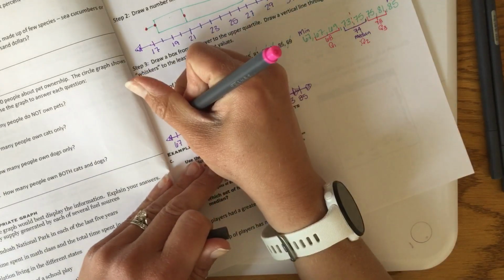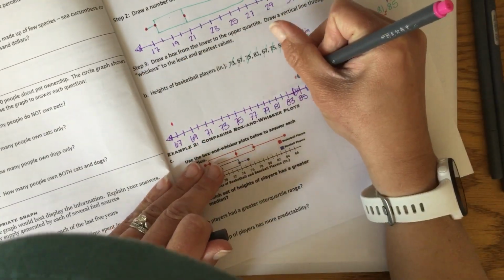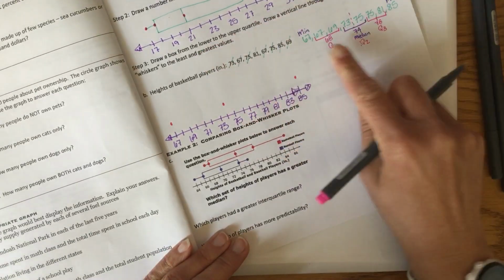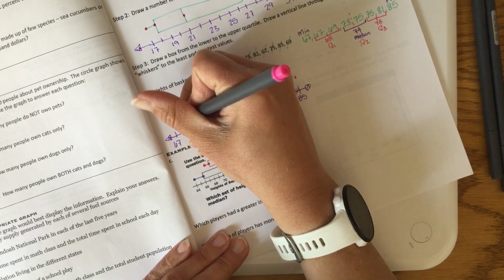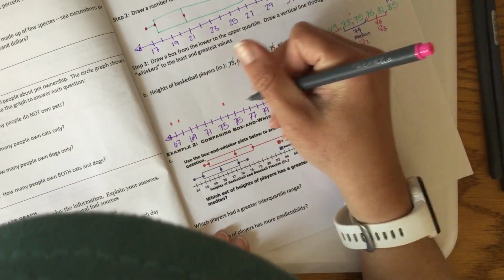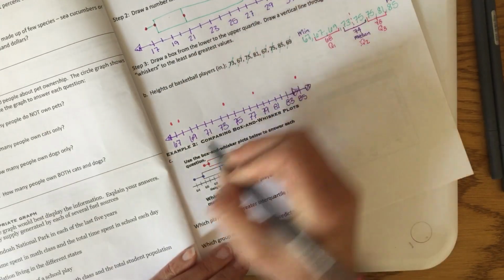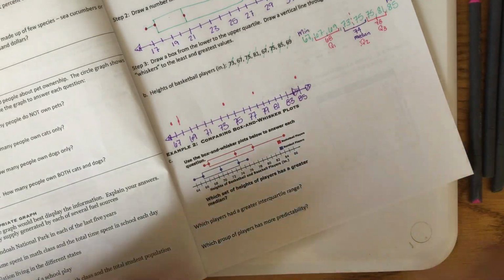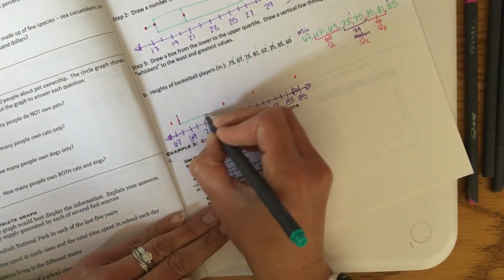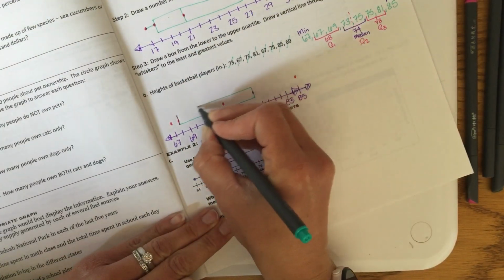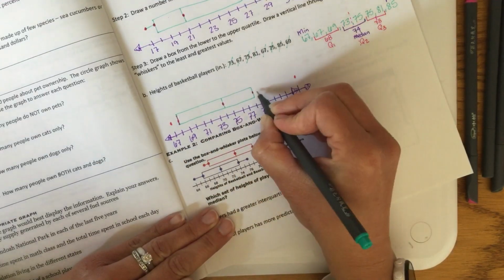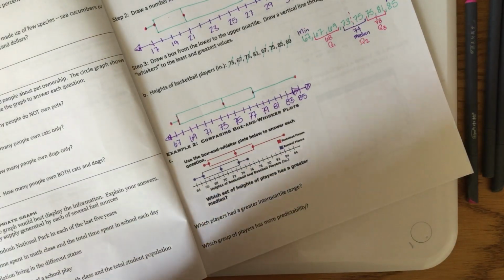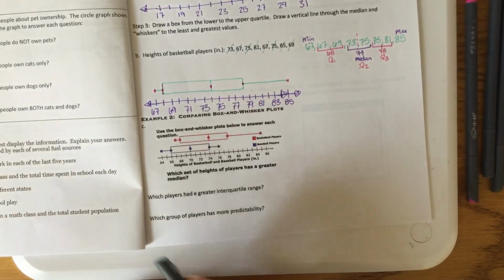Okay, so now I'm going to just plot my points. Minimum was 67, maximum was 85, the median was 74, the lower quartile was 68, and the upper quartile was 78. So my box goes around the 3 points in the middle. And then my whiskers go out to the minimum and maximum points. Okay, there's your box and whisker plot.